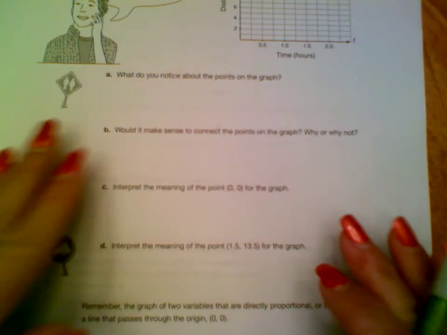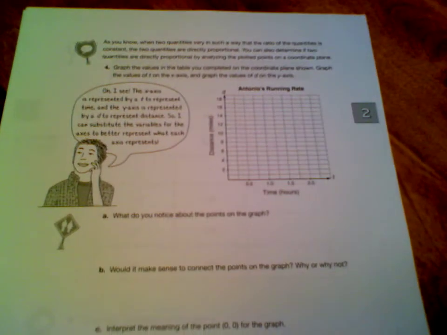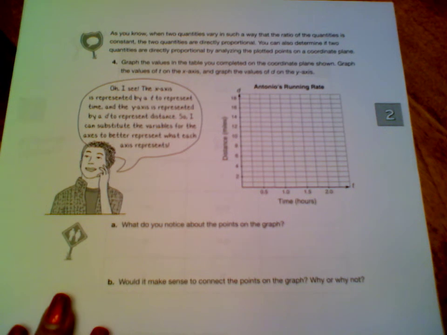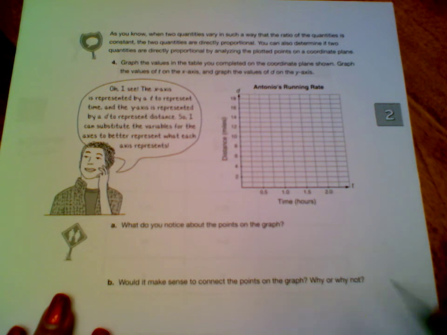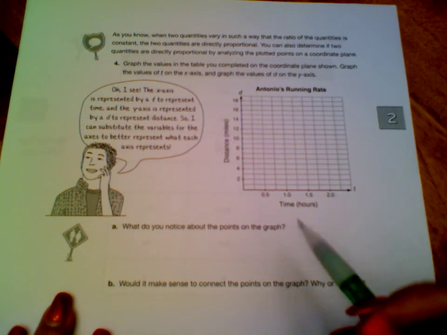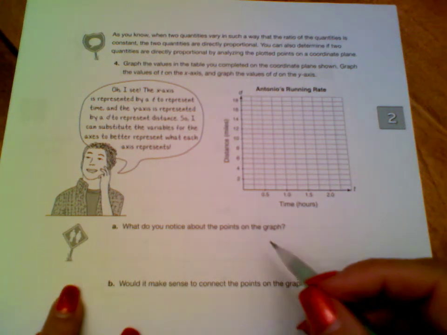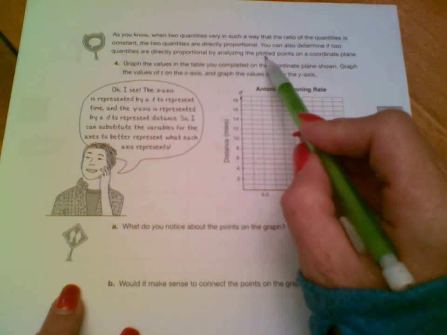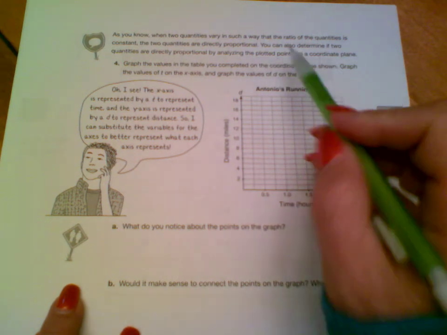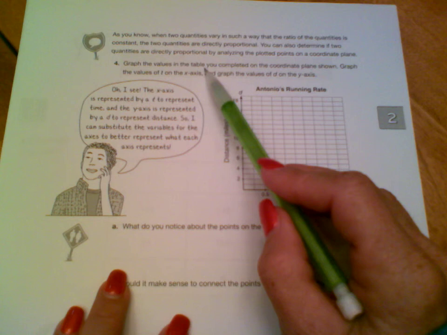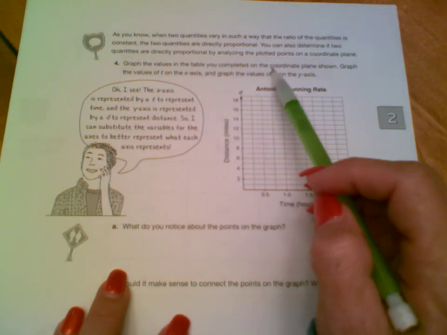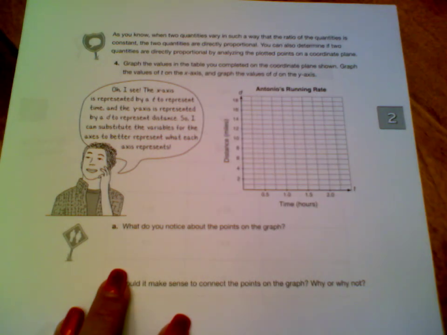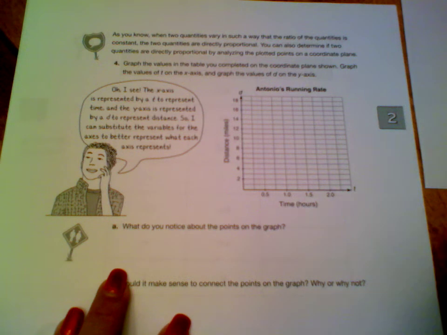As you know, when two quantities vary in such a way that the ratio of the quantities is constant, the two quantities are directly proportional. You can also determine if two quantities are directly proportional by analyzing the plotted points on a coordinate grid. Graph the values in the table that we completed. So we're going to use those points that were on the previous page.